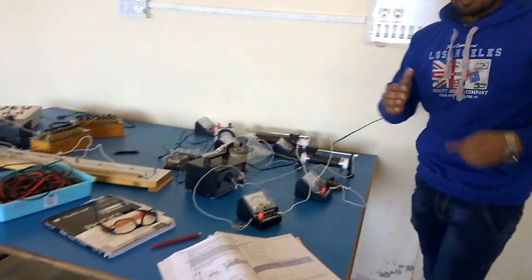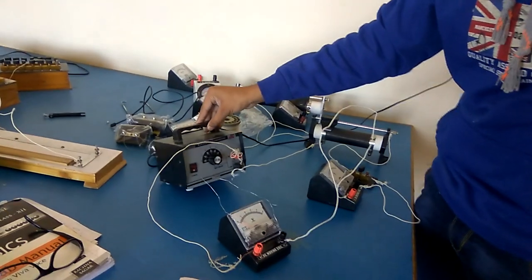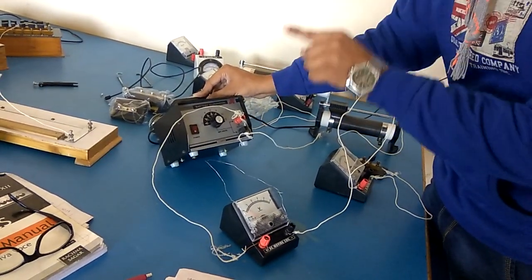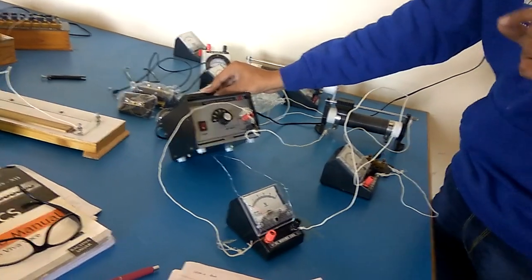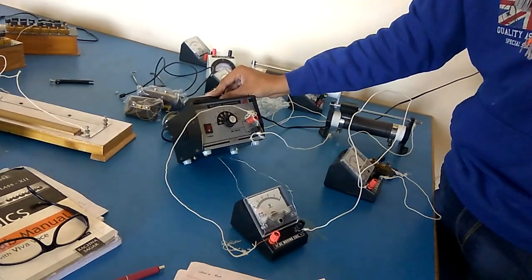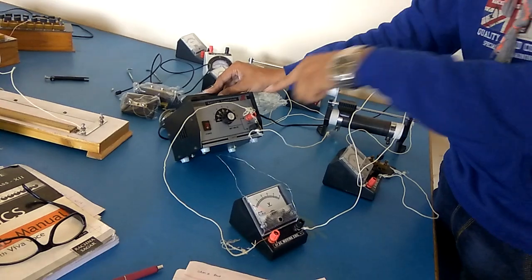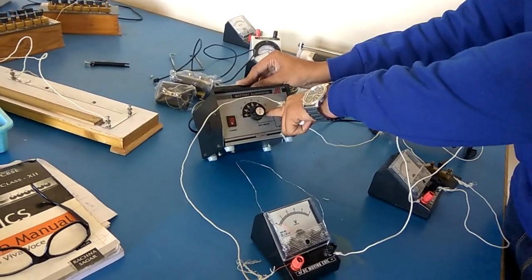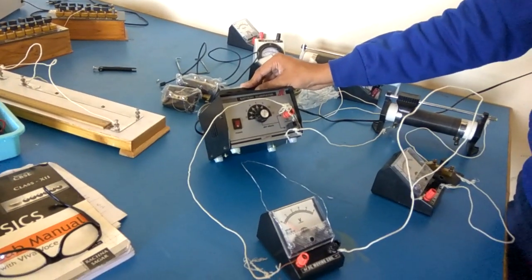The battery eliminator is a device which is used to convert 220 volt AC into 0, 2, 4, 6, 8, 10 and 12 volt DC.